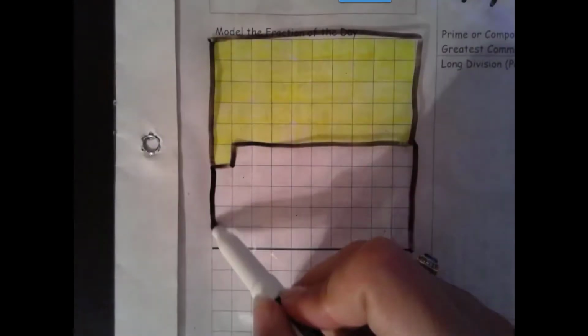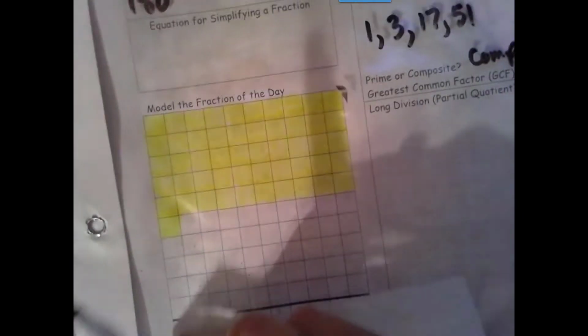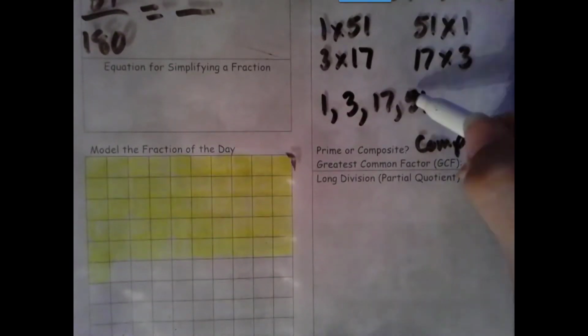So here I have 9 plus 40 is 49, plus 2 more. Then I have 8 plus 10, 20, 30, 40. I get 48 plus 3 is 51. And I have 27 left over. Since I have a remainder, that means that 51 is not a factor of 180, so it's not a common factor.